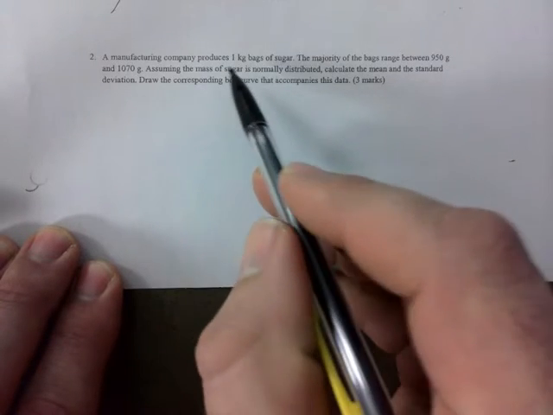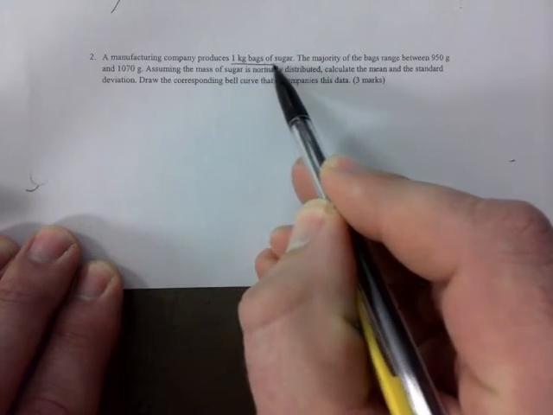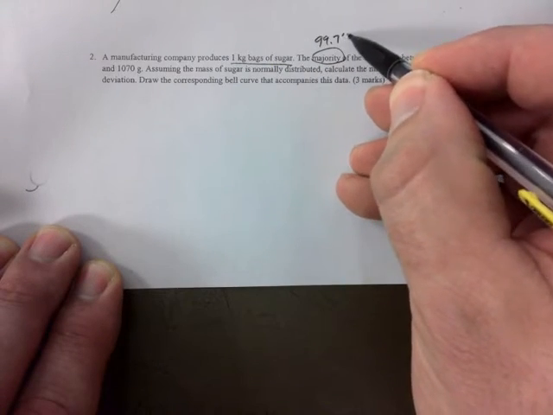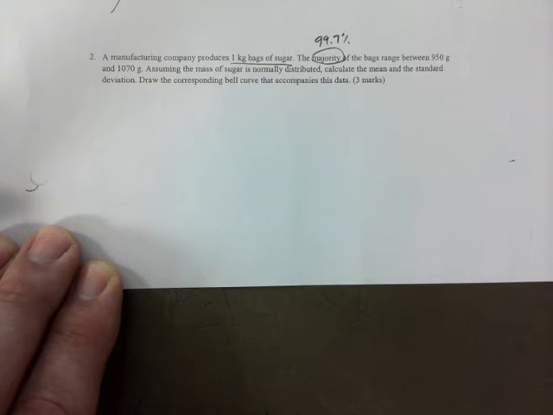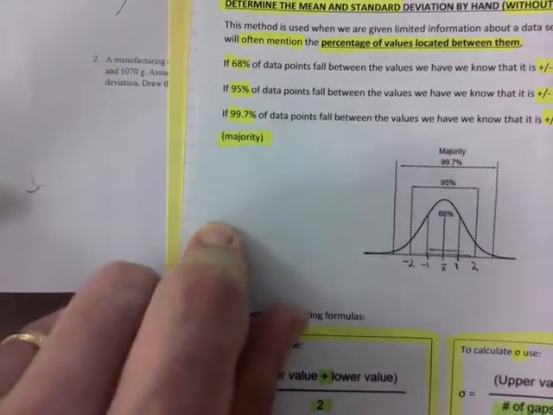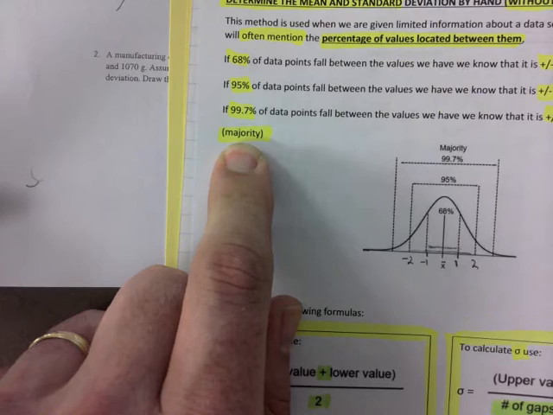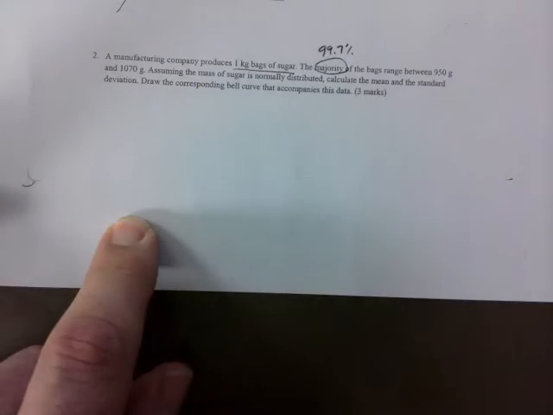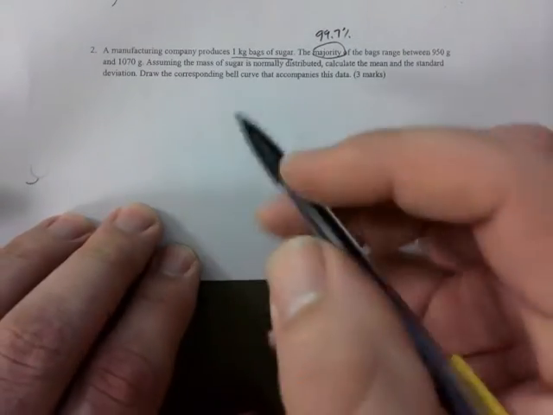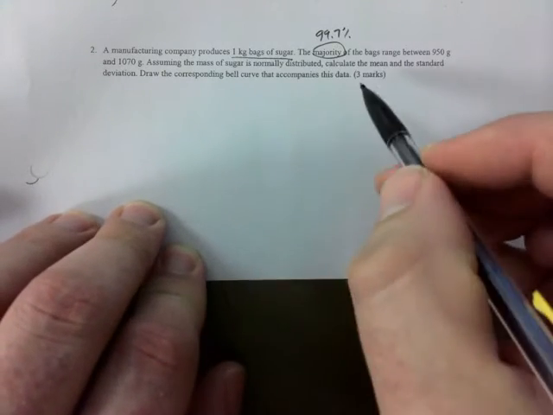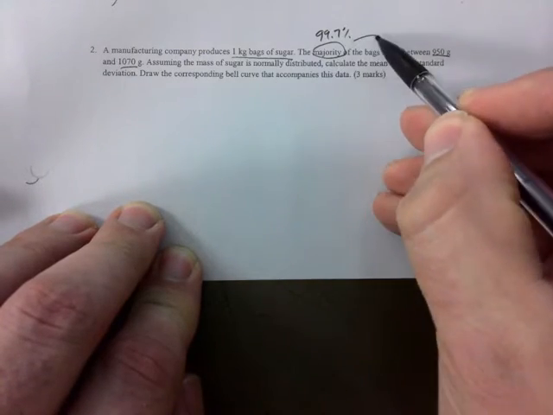So we have 1 kilogram bags of sugar being produced. The majority, look at your notes. It's there. It's when I talked about yesterday's topic on page 25. There's majority right there. I have videos to prove it. Can't tell me otherwise. But it's okay. You forgot. All good.